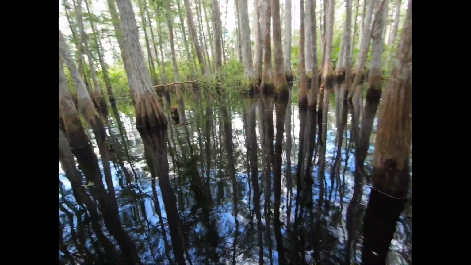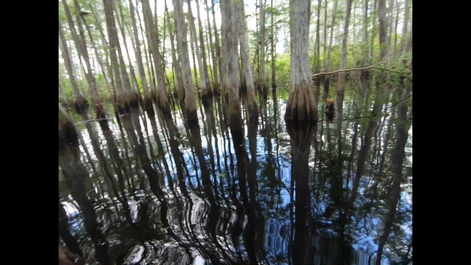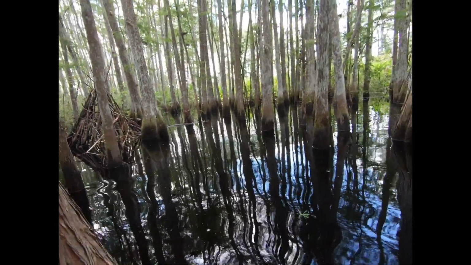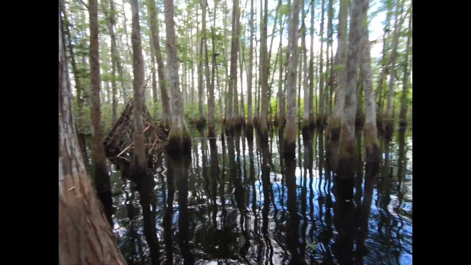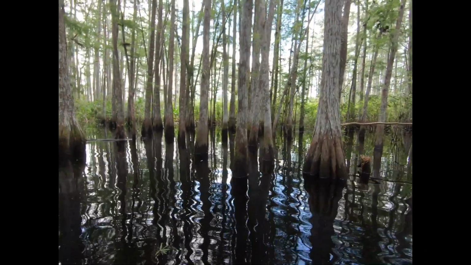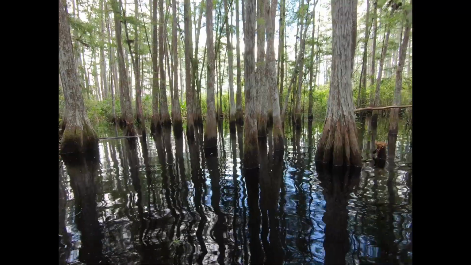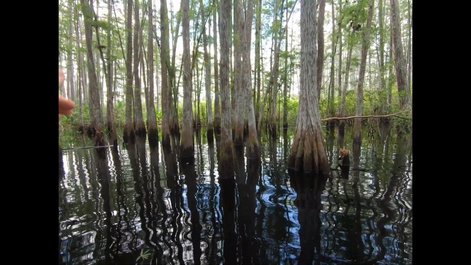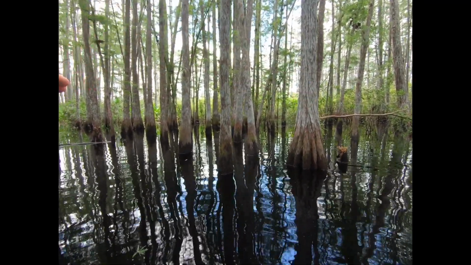So in the Cypress Dome, in the center, you're going to have the deepest water. It's also going to be surrounded by the tallest trees. It's called a dome because if you look at it from a distance, the tops of the trees actually form a dome-shaped structure.